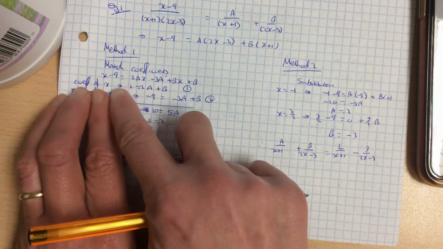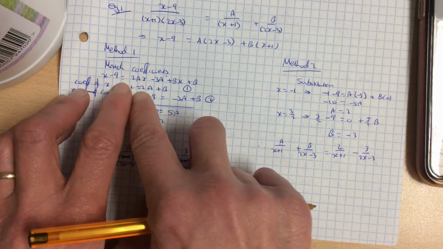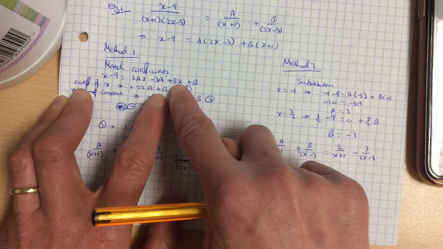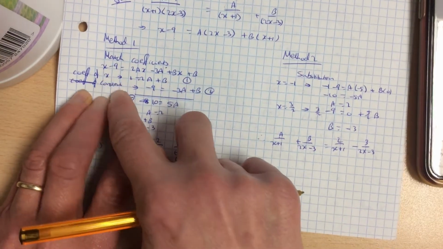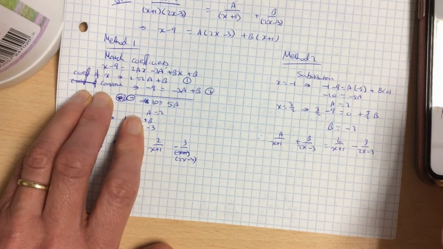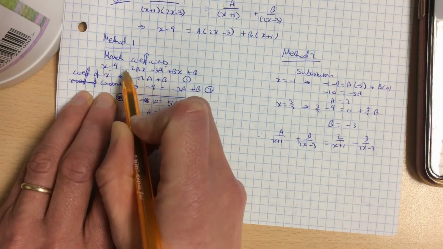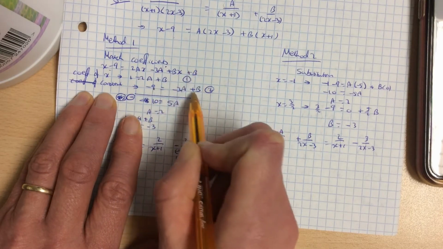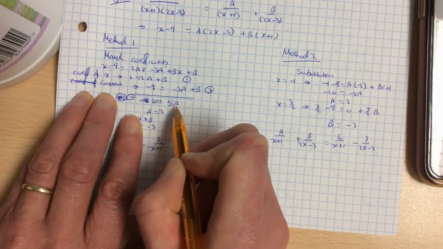Now if you look at the coefficients of x, that's the number in front of the x's. I've got a 1 on this side equals, I've got a 2a and I've got a b. That's my first equation. So you do your coefficient of x's. Now do the constants. Constants are the numbers on their own. So on this side I've got a minus 9 on its own. And on this side I've got a minus 3a plus b. So I have got two equations. And just solve them simultaneously.